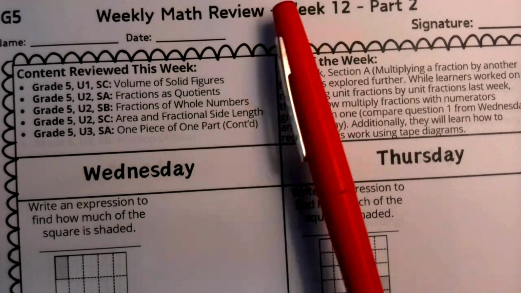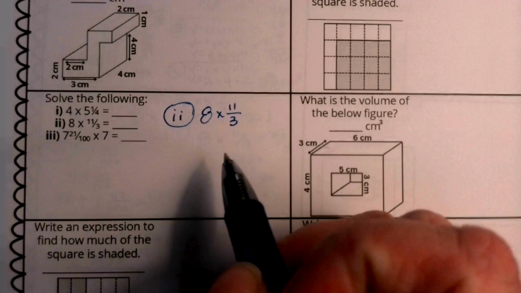But then I have 4 times 1 fourth. Well, 4 times 1 fourth is going to be 4 fourths. 20 and 4 fourths is the same as 20 plus 1, right? Which would give us an answer of 21. So our answer for 1 is exactly that.